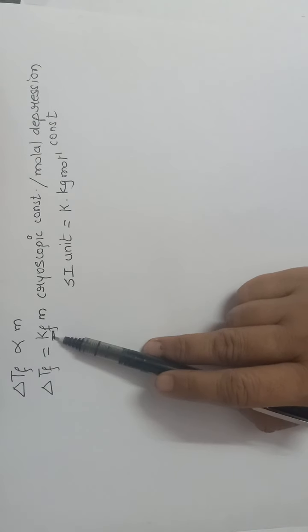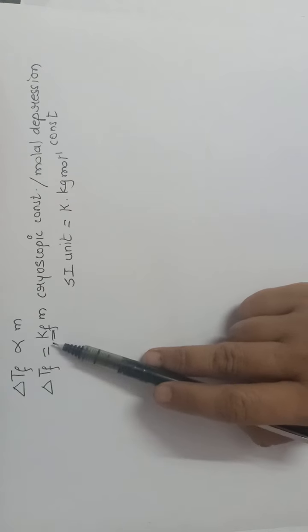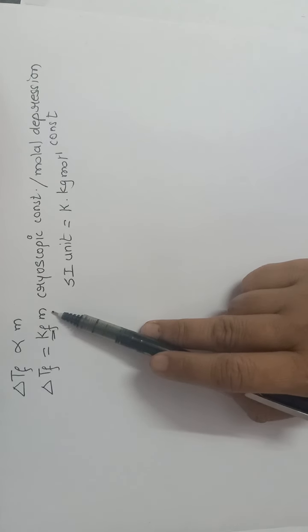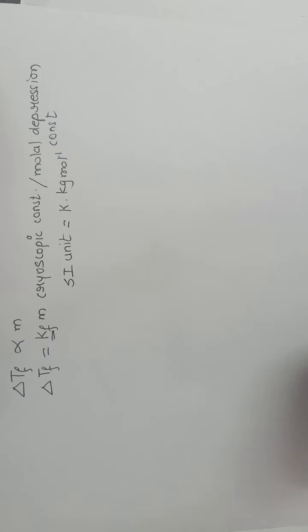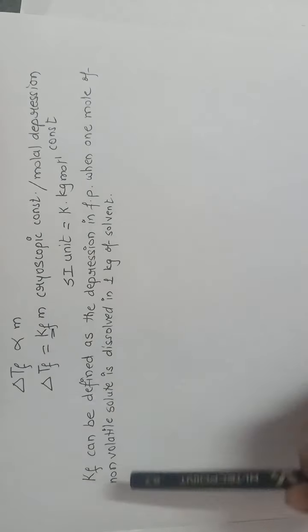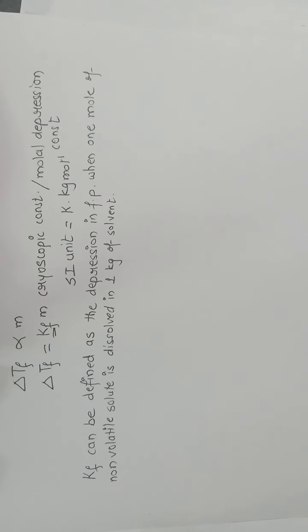Now how can we define Kf? From the formula we can say Kf is the depression in freezing point of 1 molar solution, or it can be defined in another way. The other way of defining Kf is the depression in freezing point when 1 mole of non-volatile solute is dissolved in 1 kilogram of solvent.